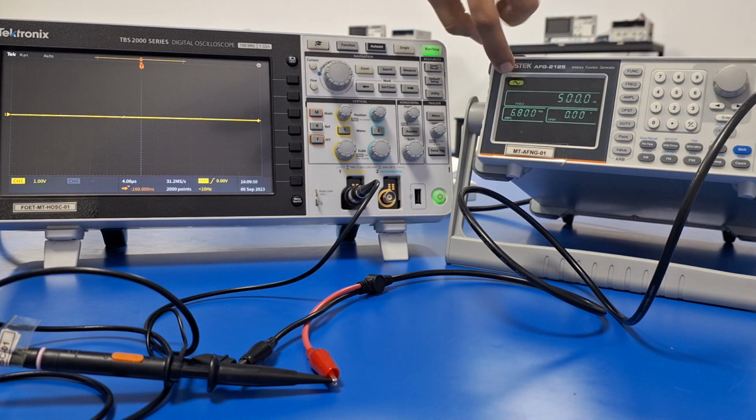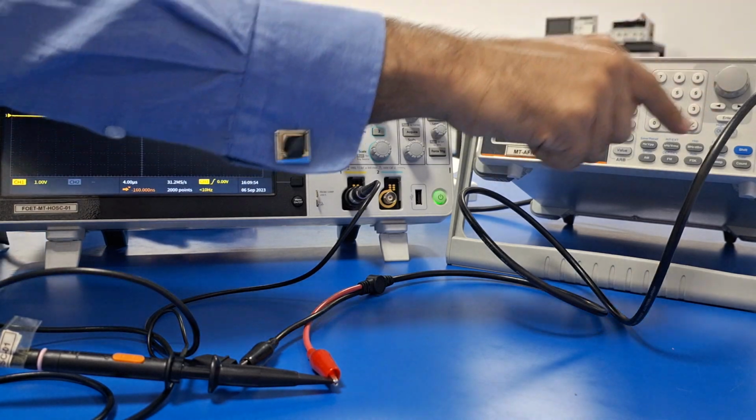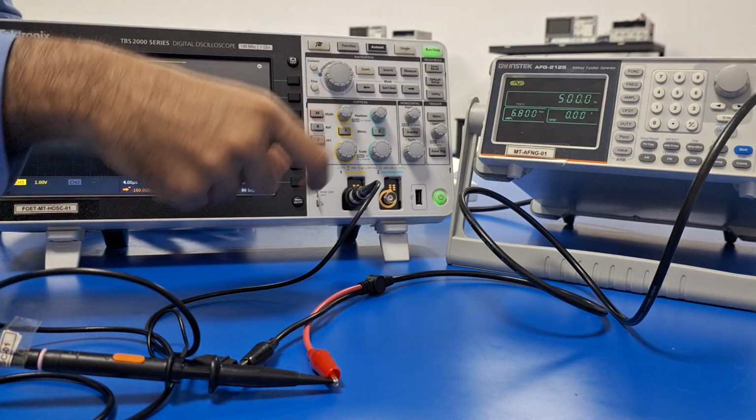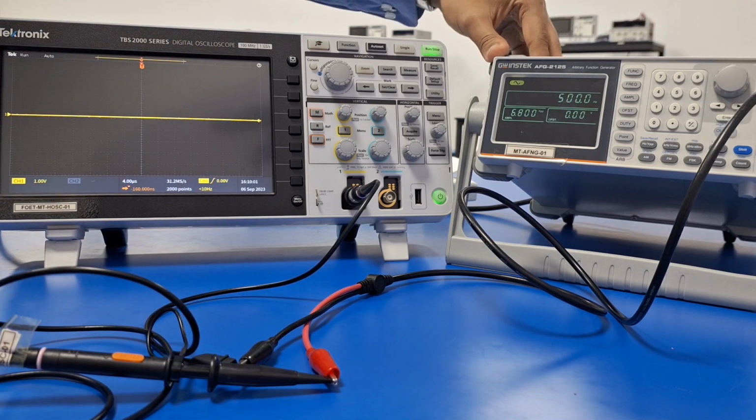Right, so this is the sinusoidal waveform. In some other brands you will see a button specifically for the sine wave, for the square wave, for the triangular wave, and so on. It is not there in this one, but in certain brands it is.